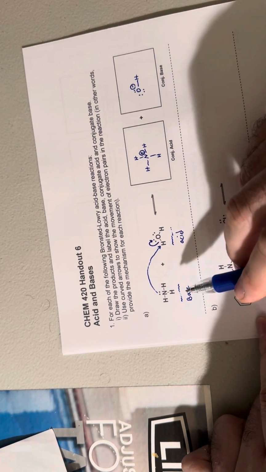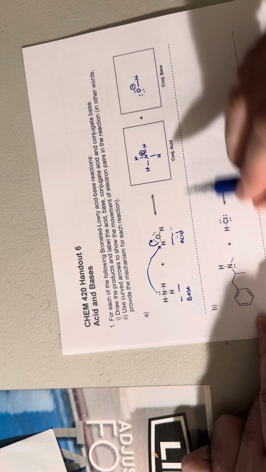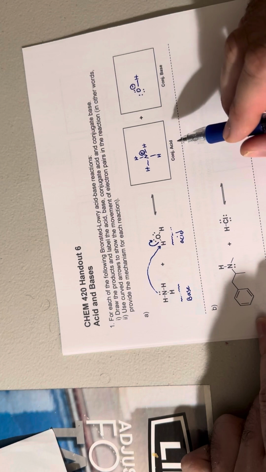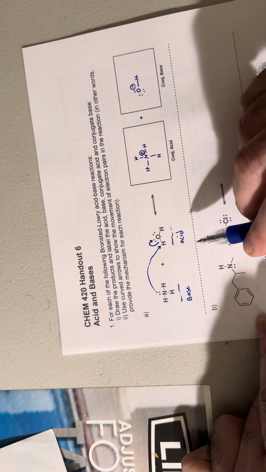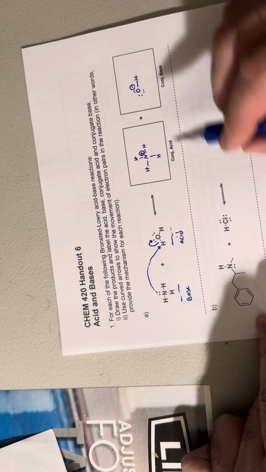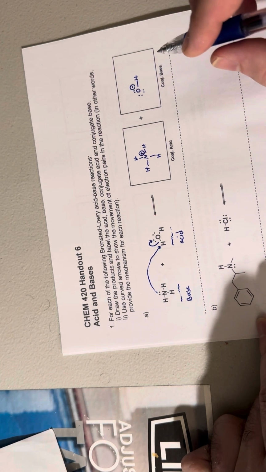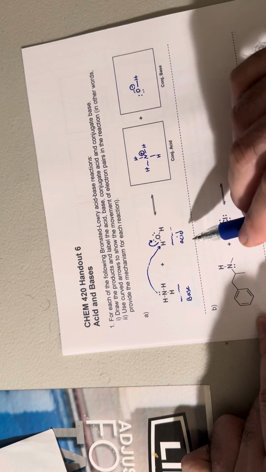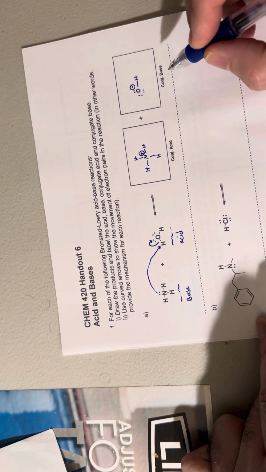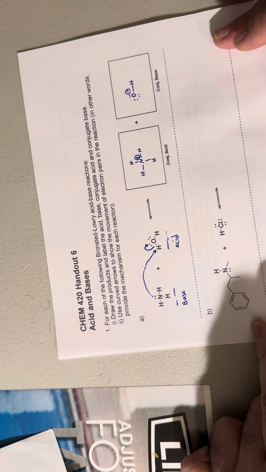The compound that is produced from our base in the reaction is going to be our conjugate acid, and vice versa. The product that comes out of the reaction from the acid is going to be our conjugate base, that is the hydroxide ion here.